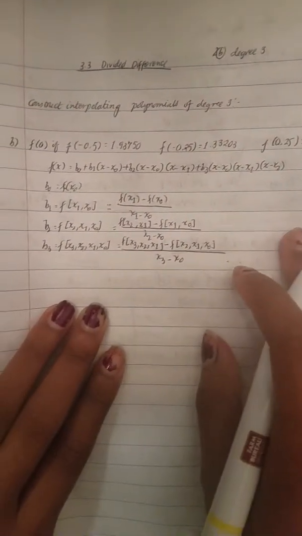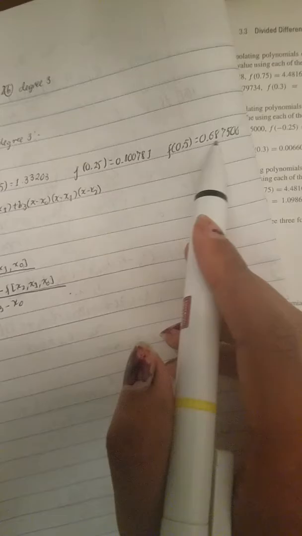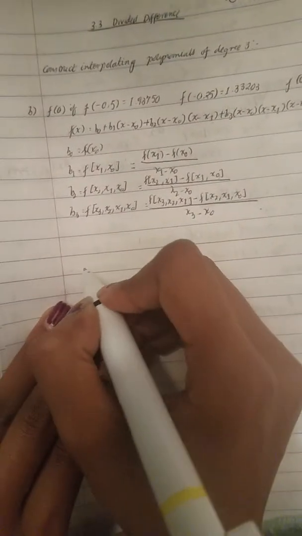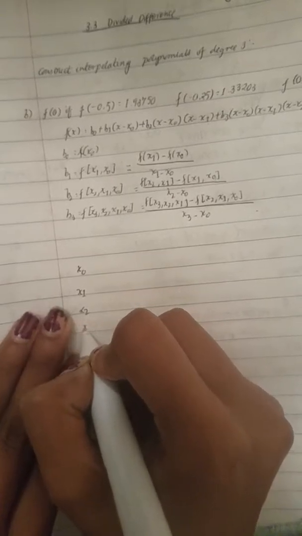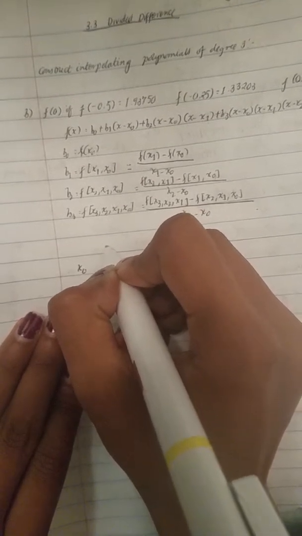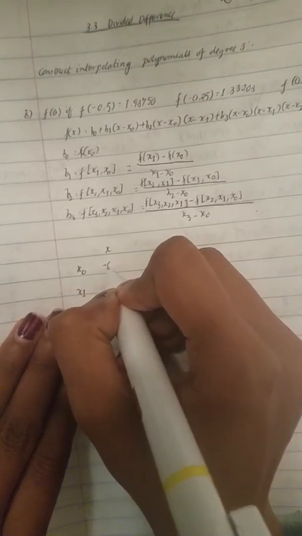So we're going to make a table out of the data we're given. Let's see, we have 1, 2, 3, 4 points given, which means I'll need x0, x1, x2, x3, right? So here is my x. X is at negative 0.5, and say here is my f of x.